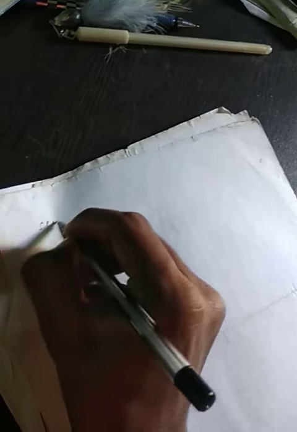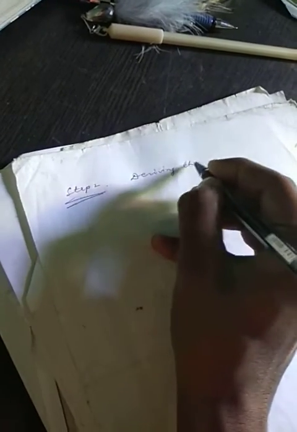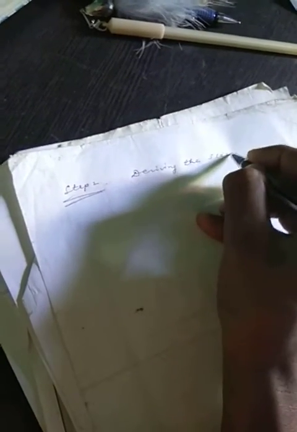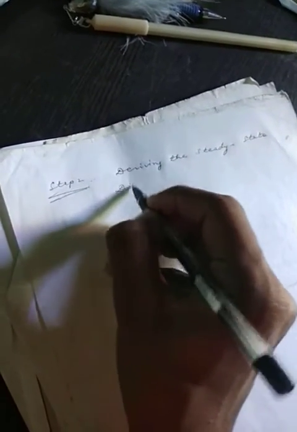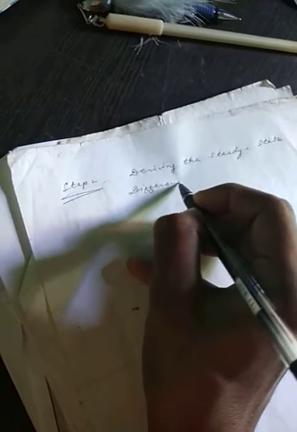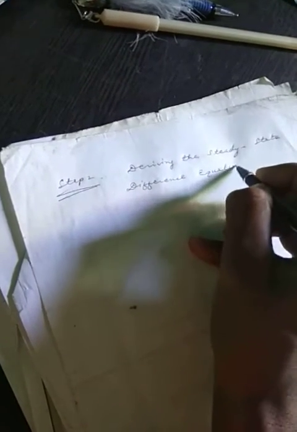The second part is simple now. Step 2 is deriving the steady state difference equations.